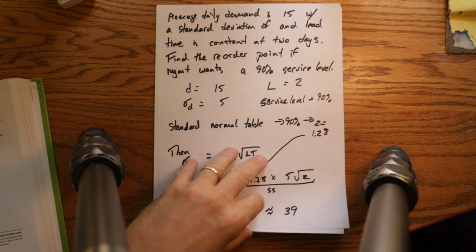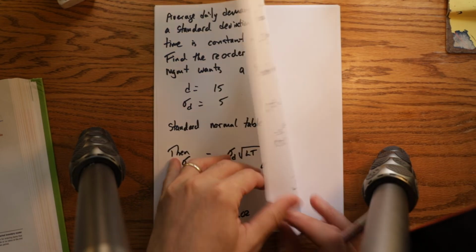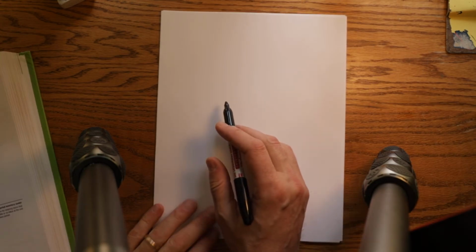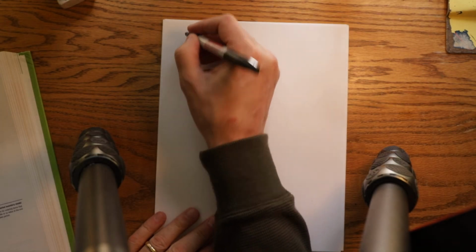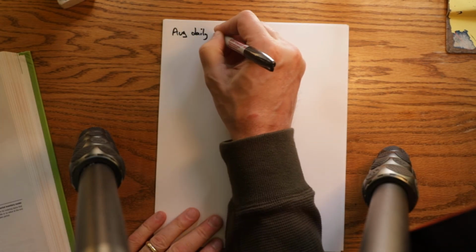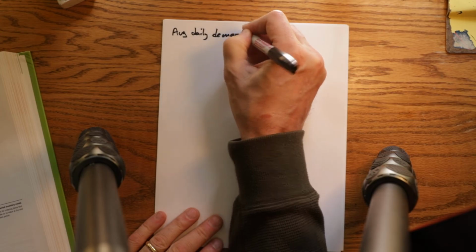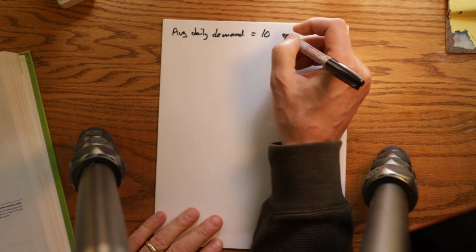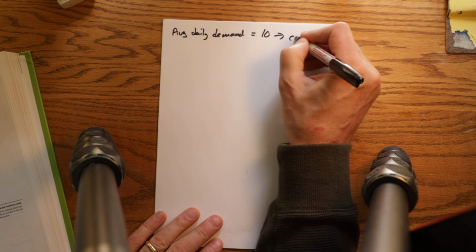So let's go through a different example now. Daily demand is equal to 10, constant.